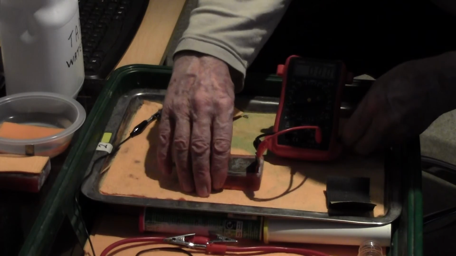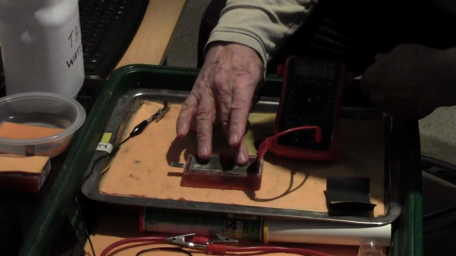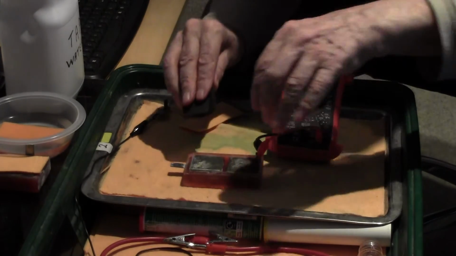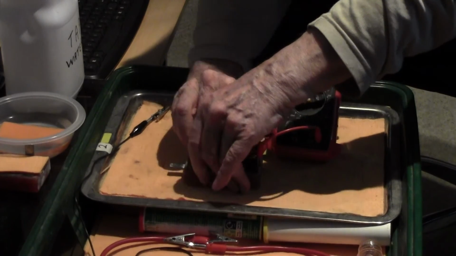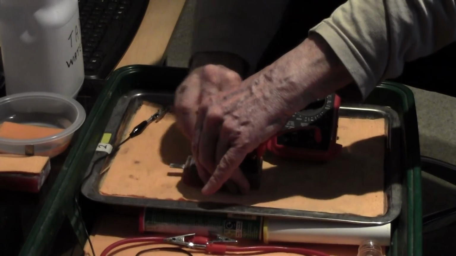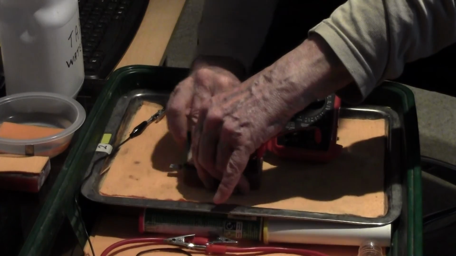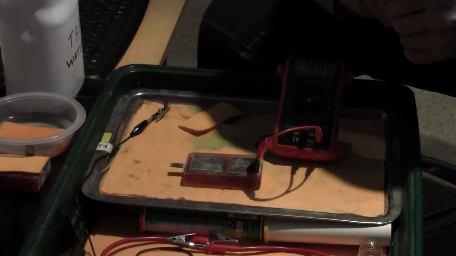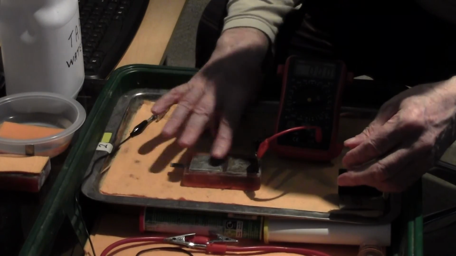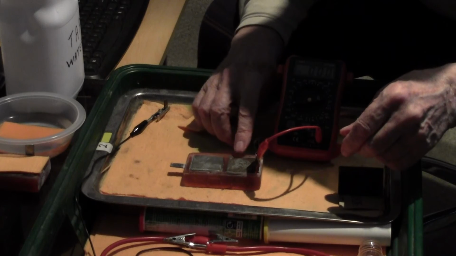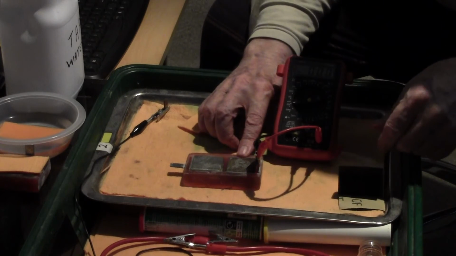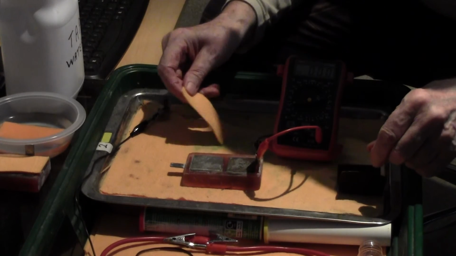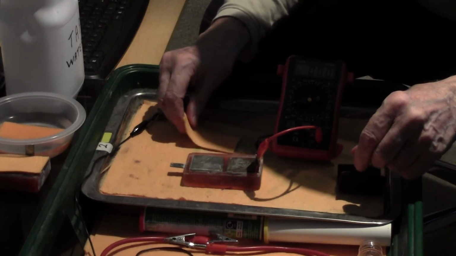Right, now you will notice that there is no current flowing between here and round the circuit. In order to prime this, we need to polish the anode because we know that polished steel is anodic to old steel. There is no current now because the circuit isn't complete.